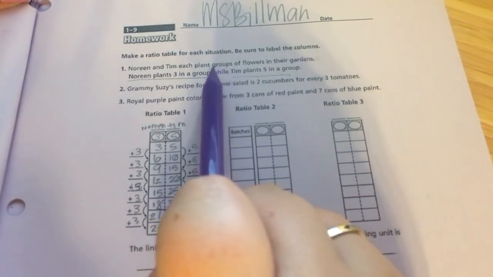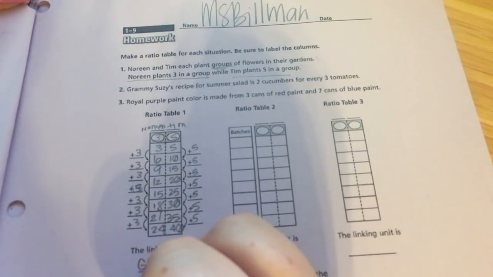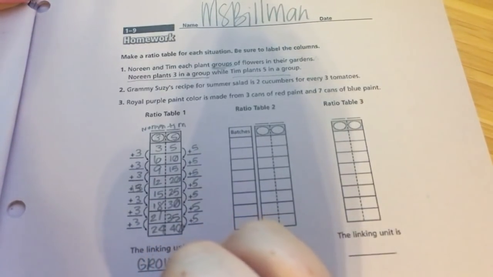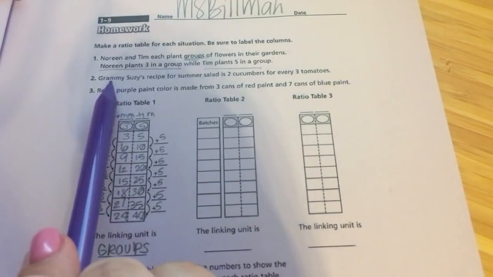So I'm going to do the linking unit, which are the things that tie it all together. In this case, it's the groups of plants, the groups, right? Because that's what they're doing together.